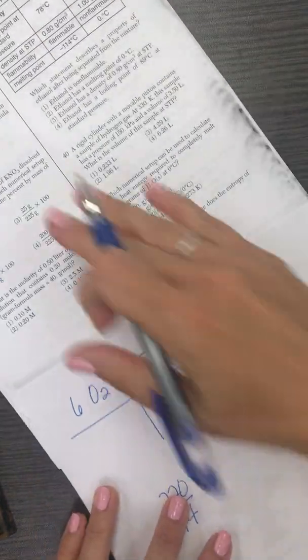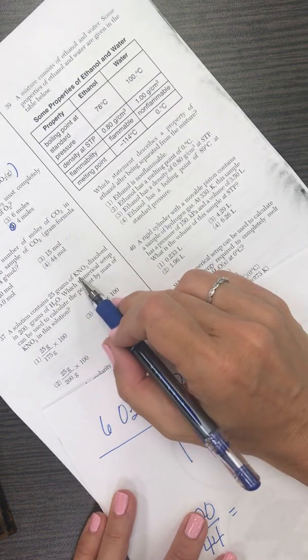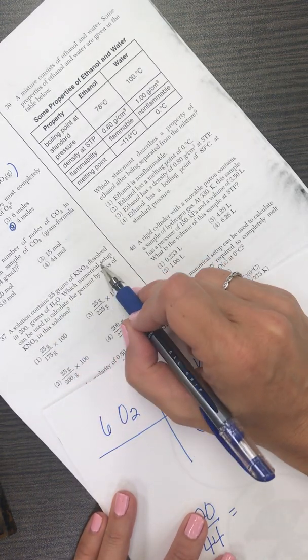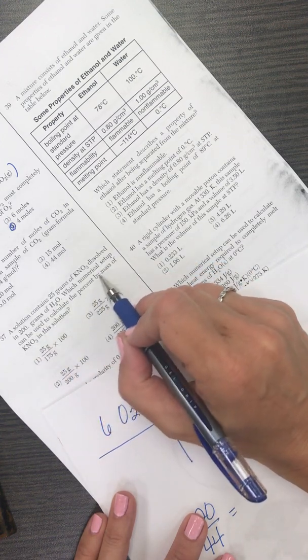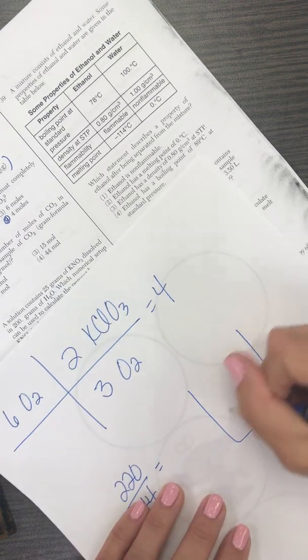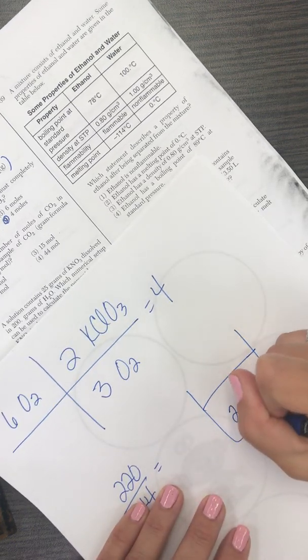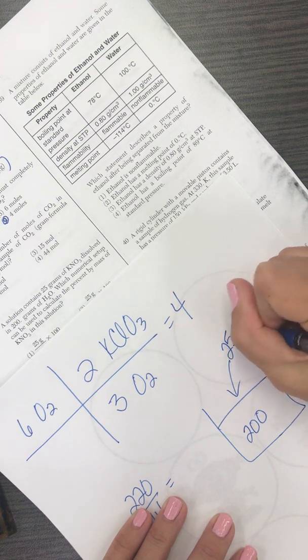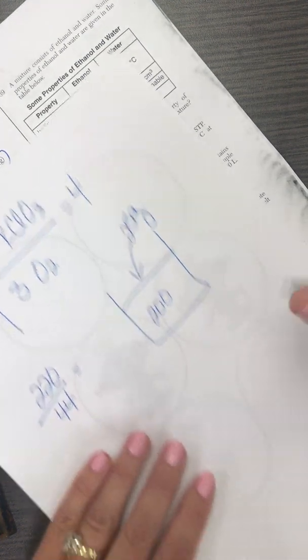The next one, a solution contains 25 grams of KNO3 dissolved in 200 grams of water. Which numerical setup can be used to calculate the percent by mass in the solution? All right, so here's my beaker. I have 200 grams of water and I'm adding 25 grams of KNO3 to it.